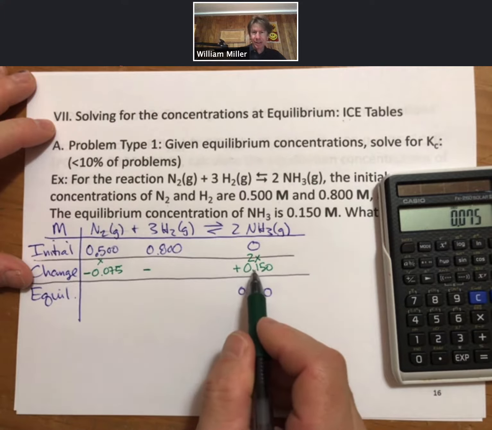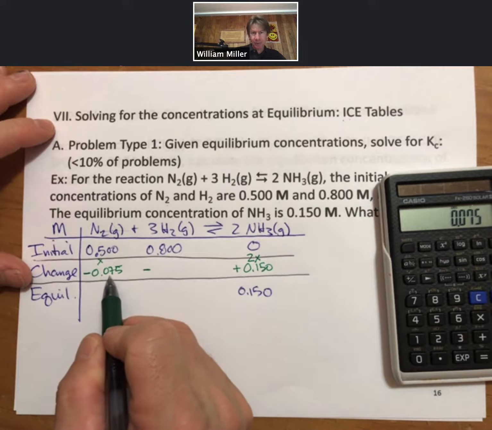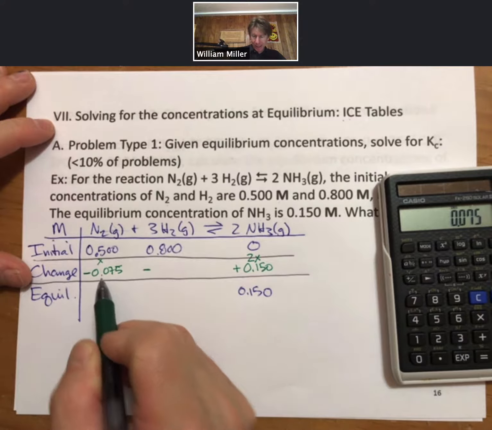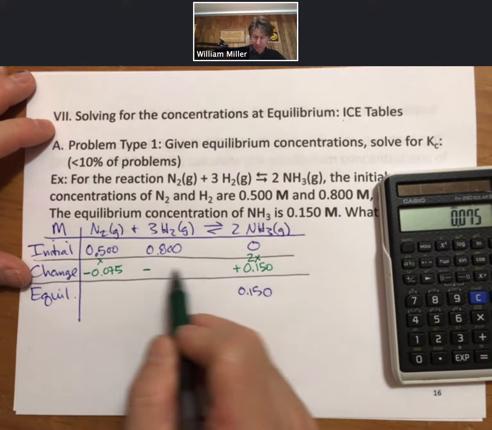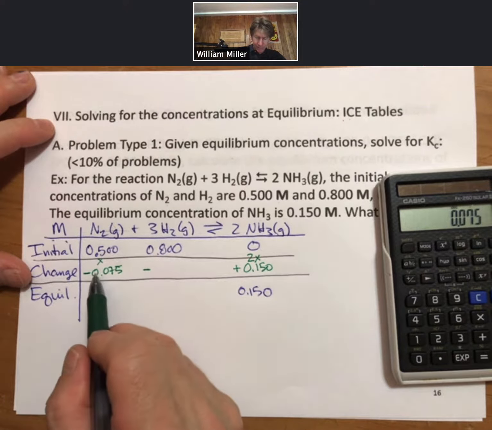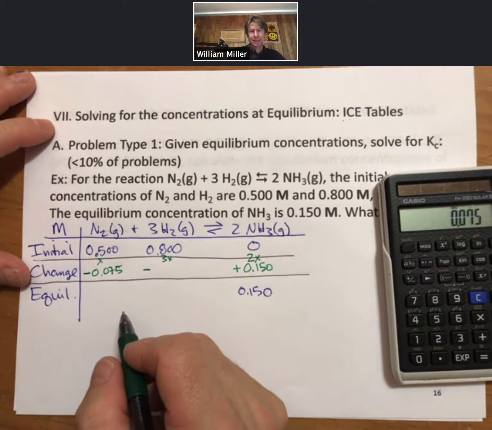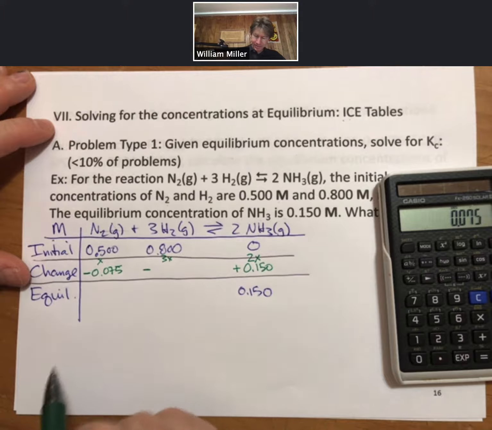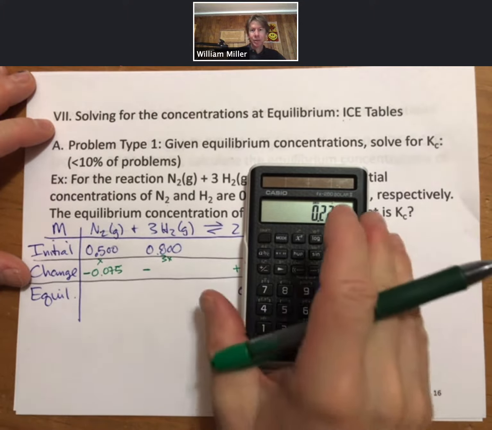To make the 0.150, we must have reacted away half of that amount, and we must have reacted away 3/2 of the amount here, or 3 times as much, so it would be equivalent to 3x, and we know x. So I'm going to take this number and multiply it times 3. I get 0.225.